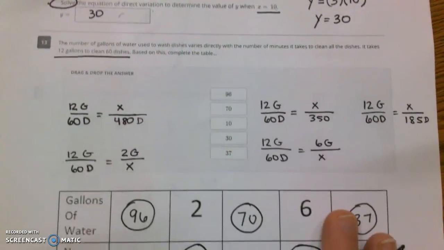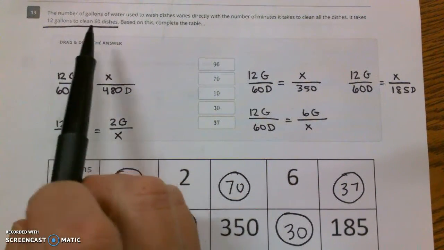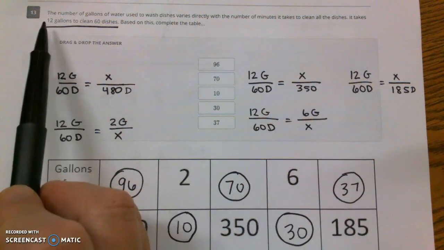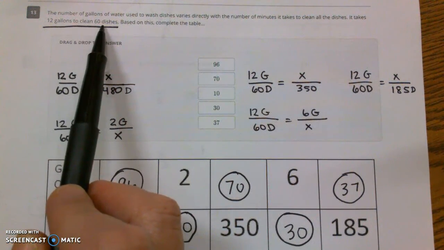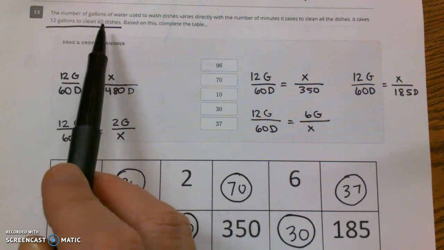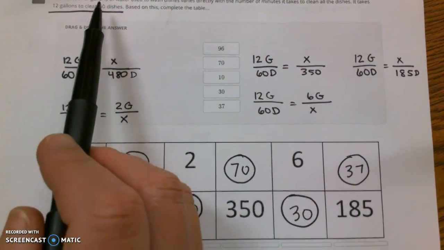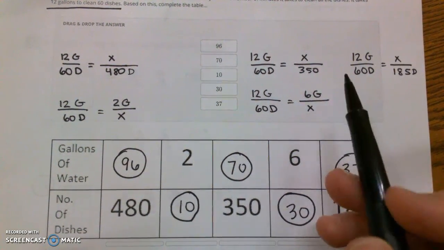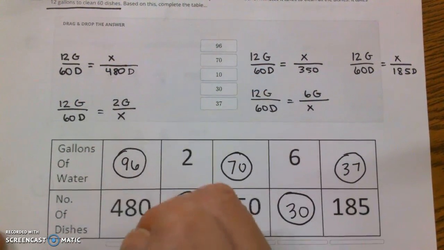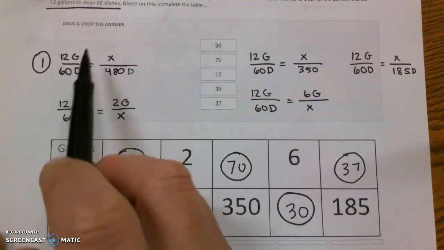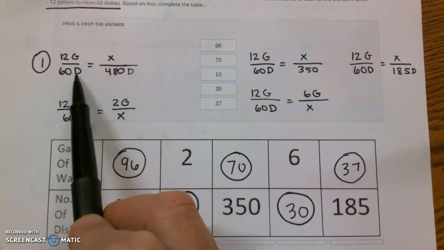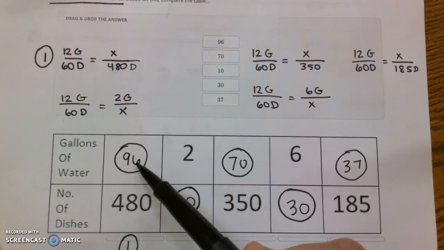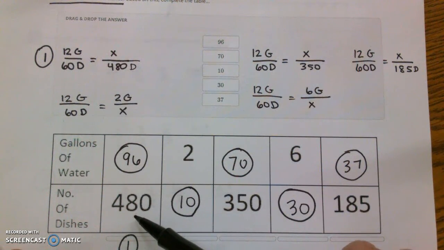Okay. In number 13, you were told the number of gallons of water used to make dishes. So it takes 12 gallons to clean 60 dishes. So that is your ratio that's given to you. And then you're looking for missing parts to other ratios that would be equivalent. So in number 1, I'll call this number 1, you've got 12 gallons for 60 dishes. So you were missing the number of gallons. You were looking for how many gallons when you have 480 dishes.